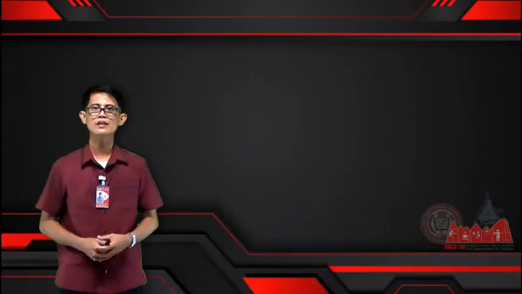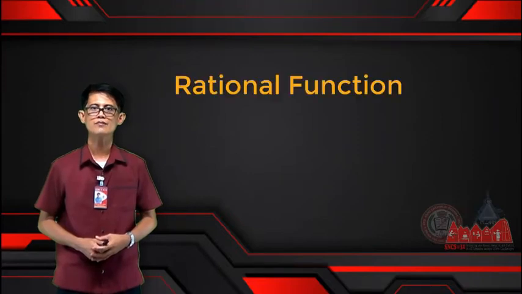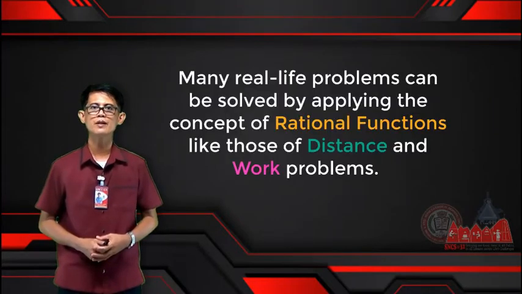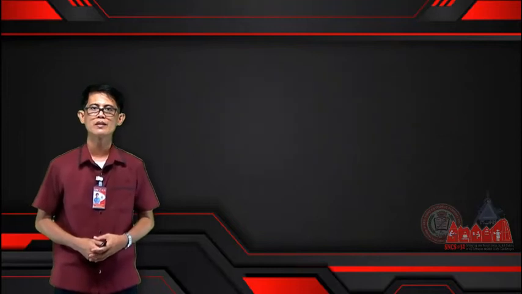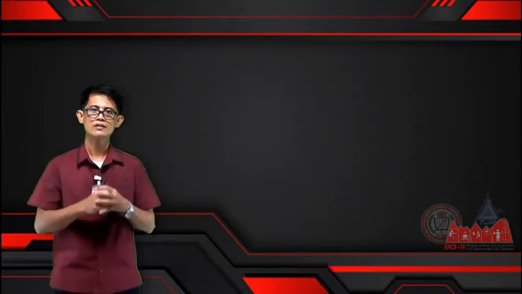Why am I saying this? Today, we are going to start exploring the first kind of function of this chapter, the rational function. Many real-life problems can be solved by applying the concept of rational functions, like those of distance and work problems. Because we have so many works to do, let's go to work.